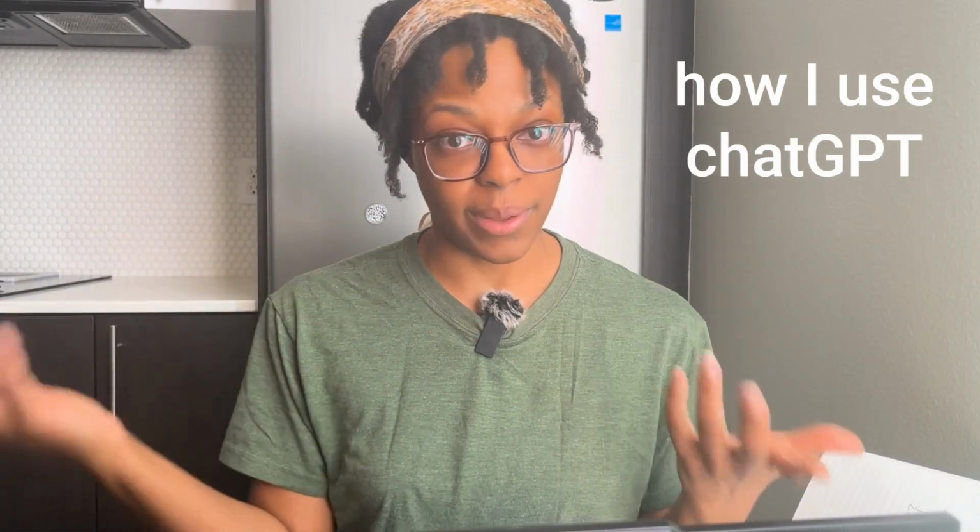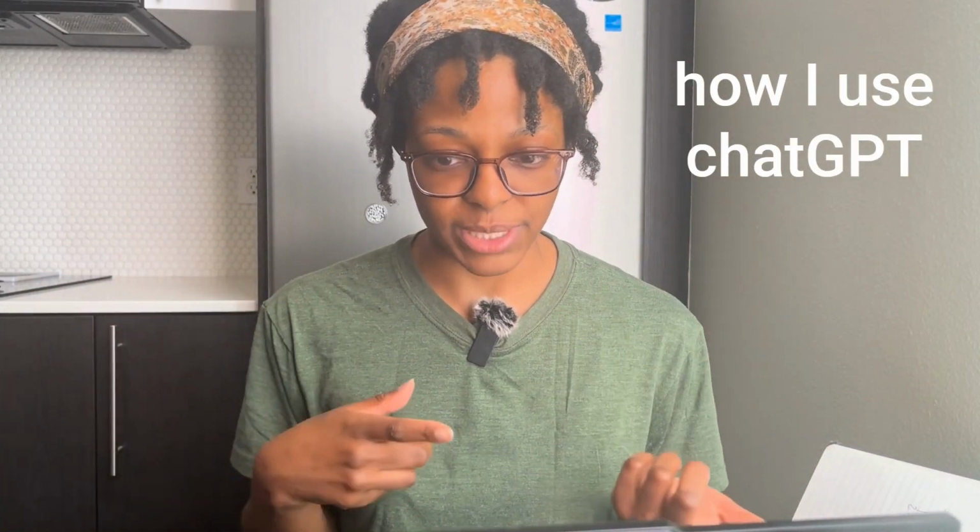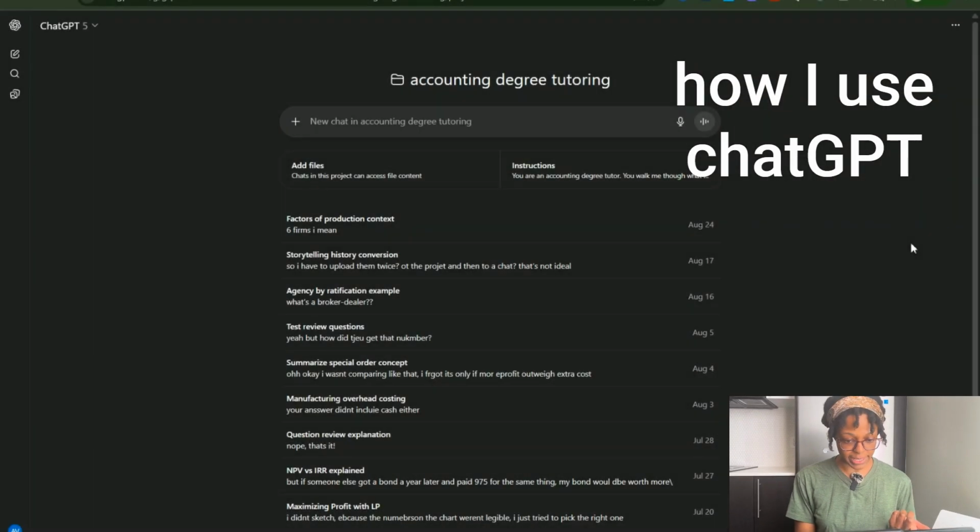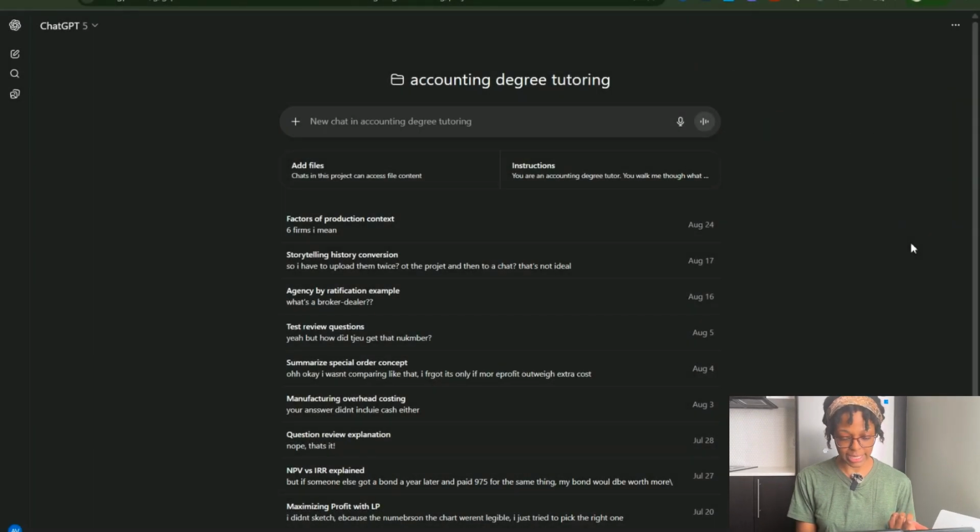So now how I use it, and that's where I'll show my screen. So this is on the screen on my computer. This is my ChatGPT. I do pay for the paid version, so I can have what's called a project. A project stores all of the conversations, all of the chats together, and it'll remember what we've talked about and what I've told it to do.